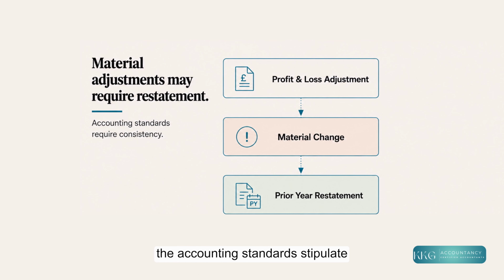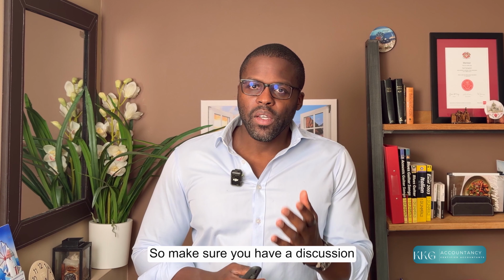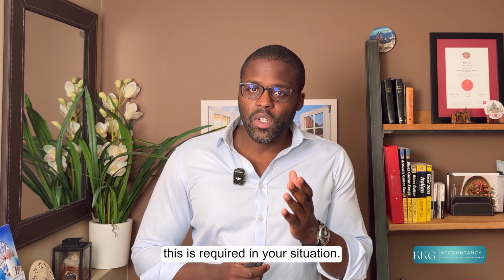One caveat though, the accounting standard stipulates that any material adjustment to your profit and loss will force you to restate your prior year balances. So make sure you have a discussion with your accountant to see whether or not this is required in your situation.